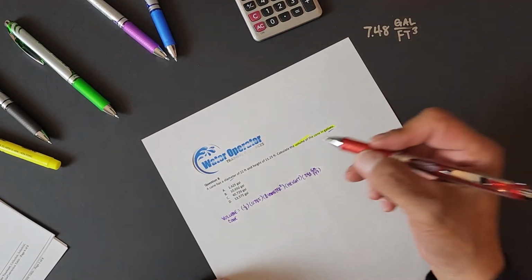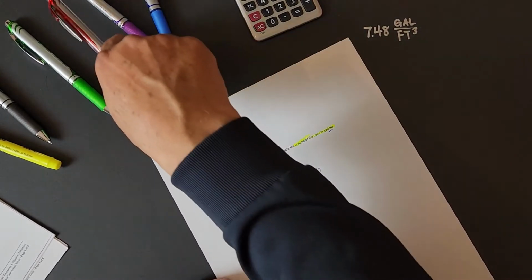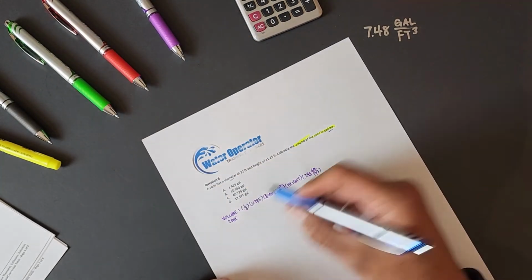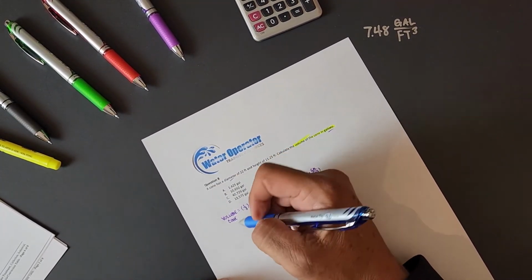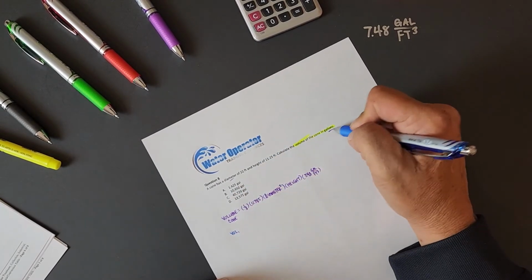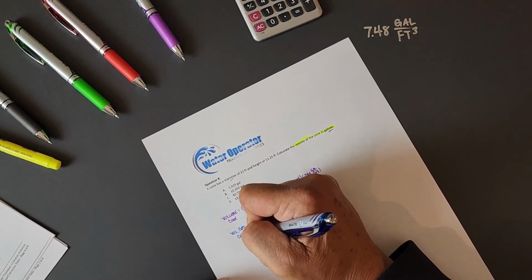Let us rewrite the formula to add in all these values. So we want volume, we want it in gallons, of the cone.